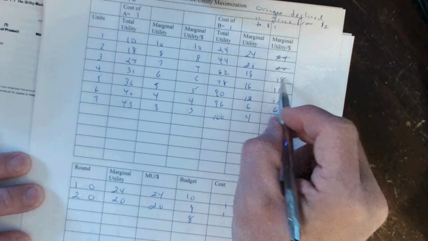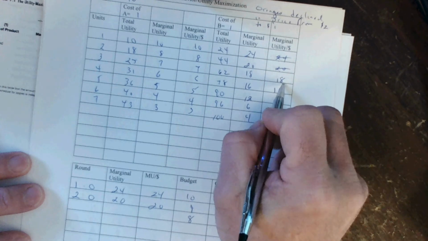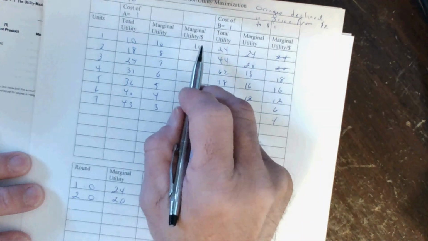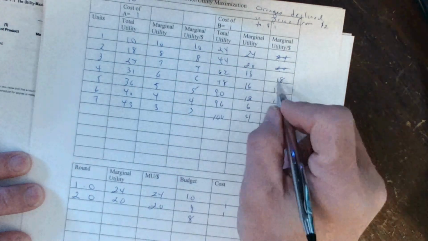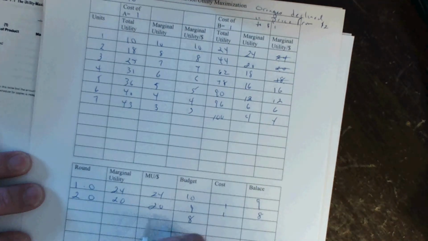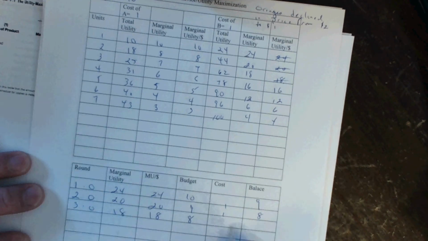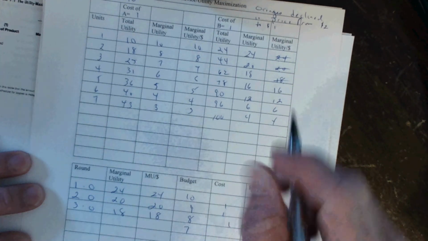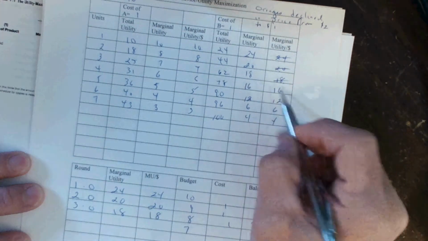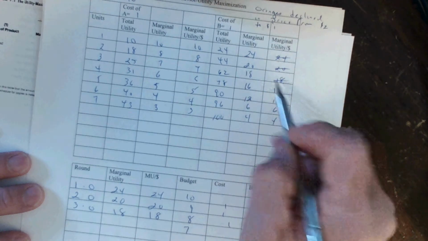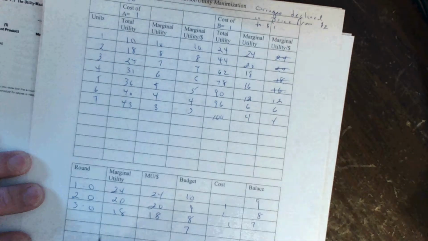You can buy your third orange, which gives you 18 utils of happiness per dollar, or your first apple, which gives you 10 utils per dollar. So we're going to buy the one that makes us happiest per dollar. You can buy your fourth orange, which gives you 16 marginal utils per dollar, or your first apple, which gives you 10 utils per dollar. So we're going to go with another orange.